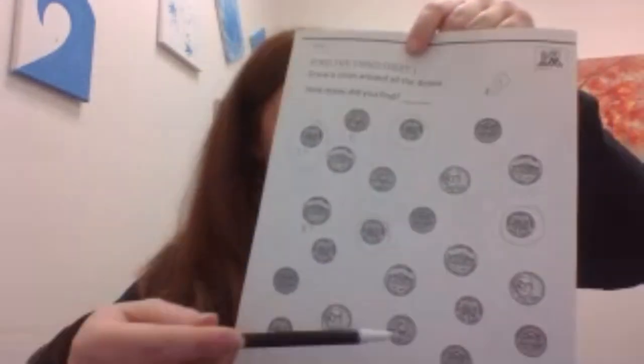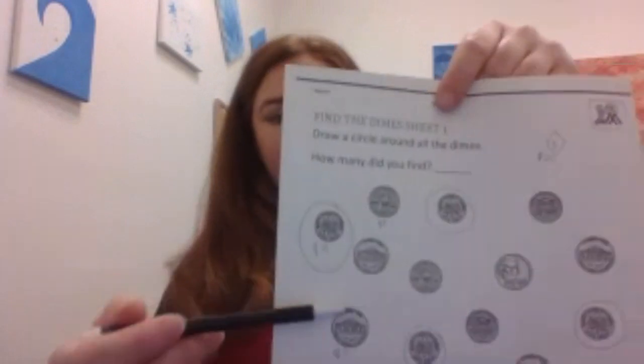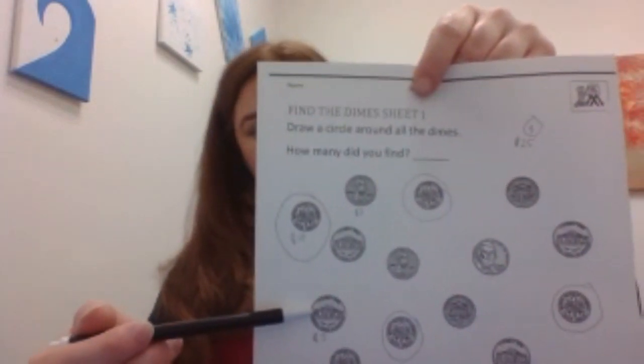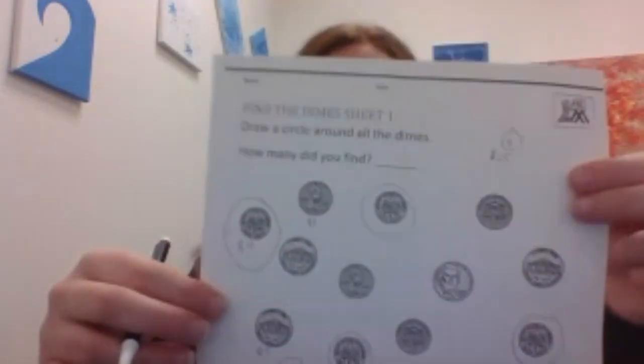And now there are 2 more on here, so we'll have to find the other 2. Here's one here. So we'll circle it. Is this one right here? Nope, that's a nickel. So we need the dime. Dime here, and then a dime here. Okay, so all the ones with circles are the dimes.